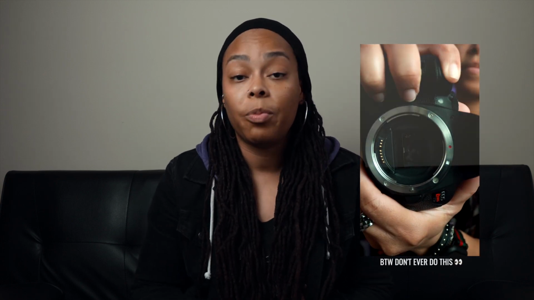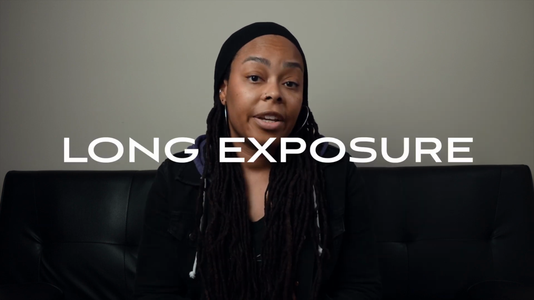Burst mode or continuous shutter. It's a setting that allows your camera to take multiple shots back to back when you press and hold the shutter button, and it's really good for capturing fast moving objects. Long exposure. It's a technique where you use a slow shutter speed to intentionally introduce motion blur to your photos. It's really useful for things like light trails and panning shots.